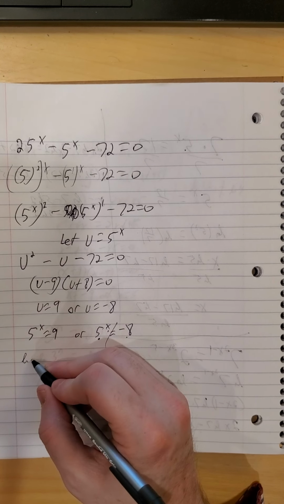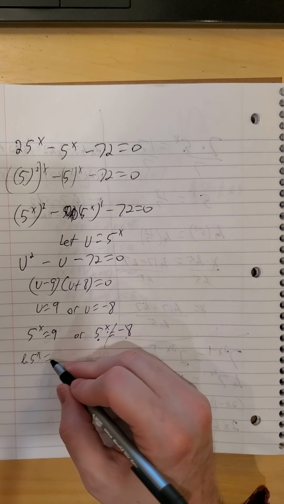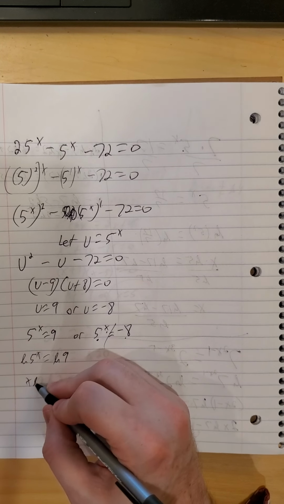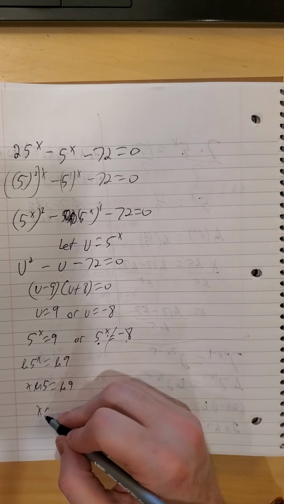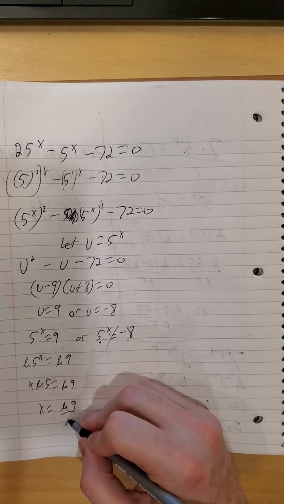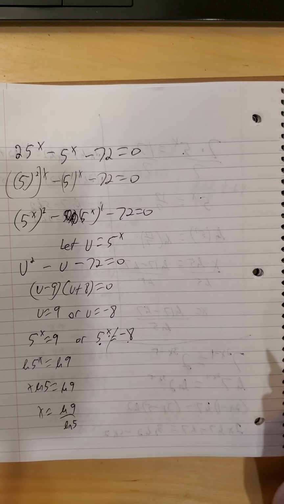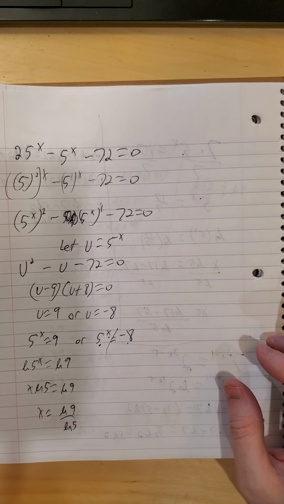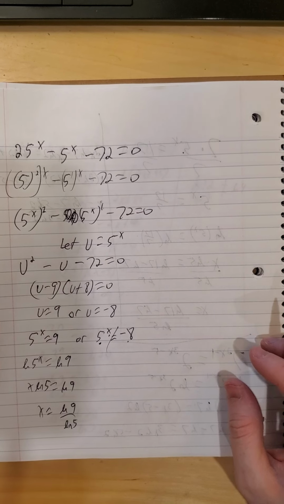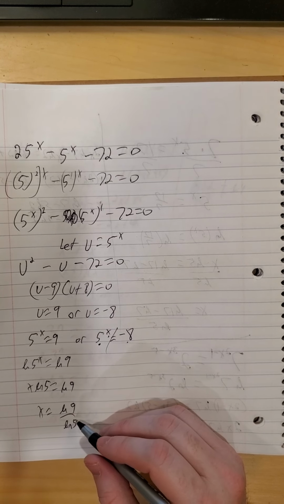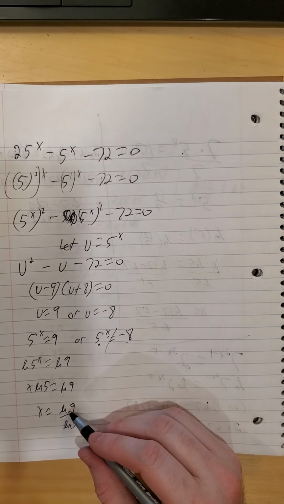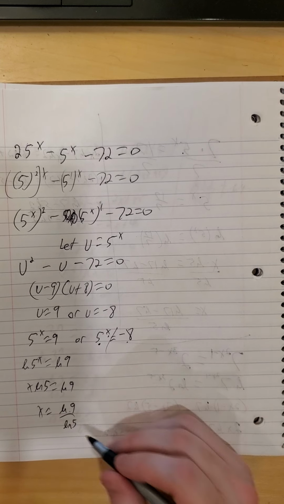So now I'll just take the natural log of both sides. Natural log of 5 to the x is natural log of 9. x natural log of 5 is worth natural log of 9. So x is natural log of 9 over natural log of 5. And that's as far as we take that one. And again, this isn't the only representation of the solution. You might see log of 9 over log of 5.